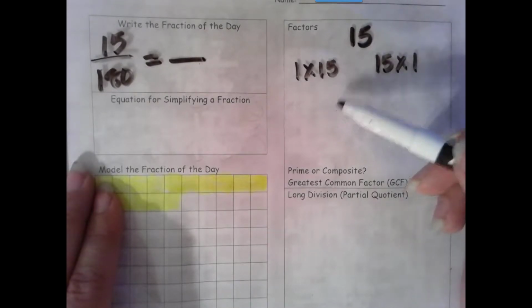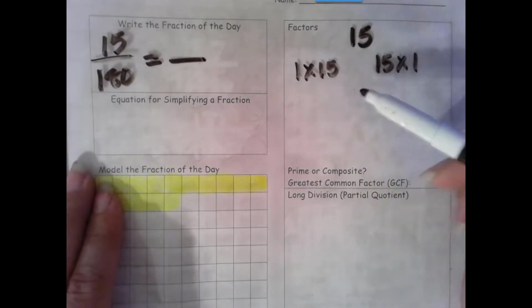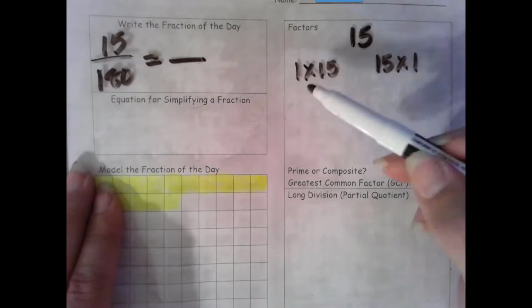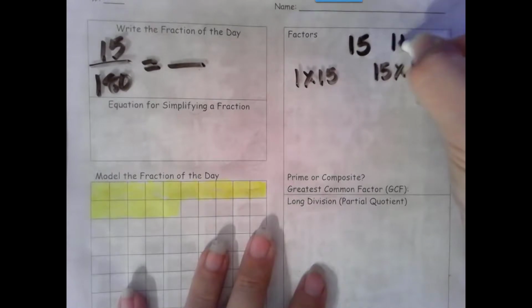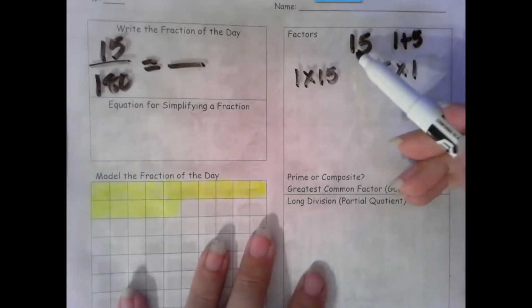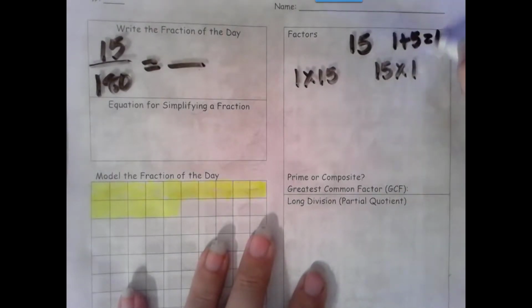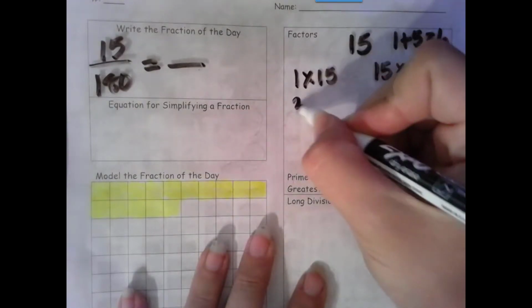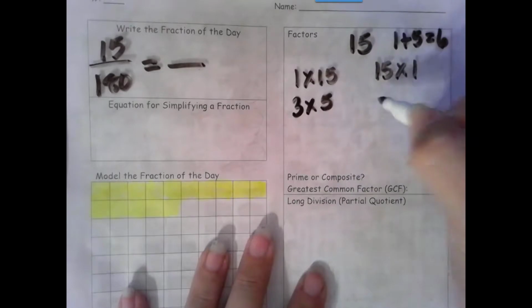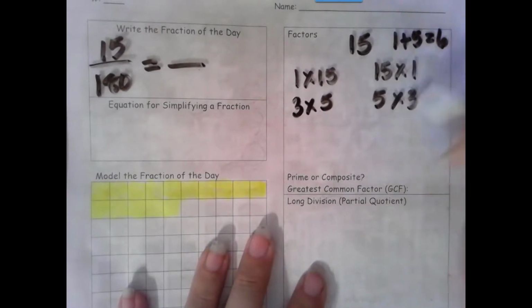And if 2 is not a factor, no even number will be, so all I need to try are odd numbers now. After 2 is 3 that we try. The rule for 3 is that we add the digits together. 1 plus 5 equals 6. 6 is a multiple of 3, so 3 is a factor. 3 times 5, 5 times 3.